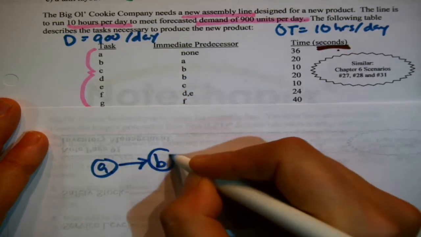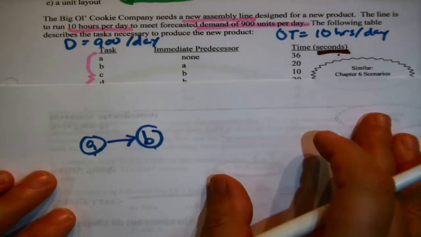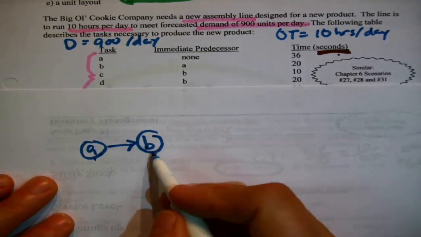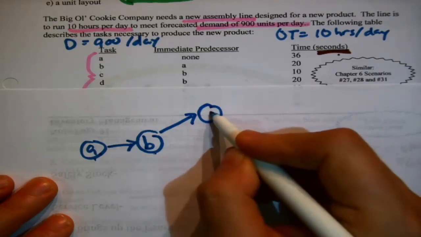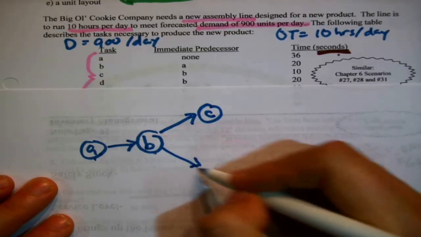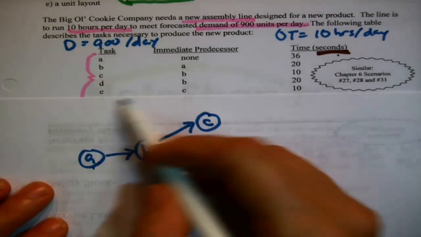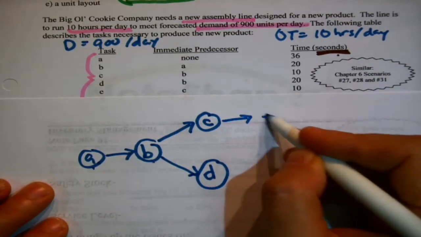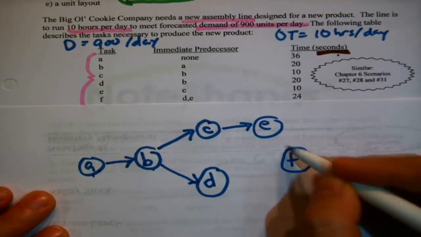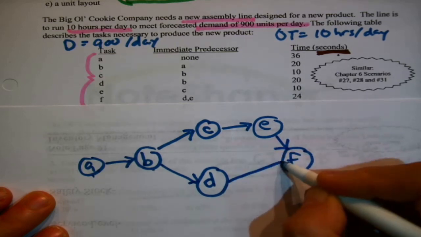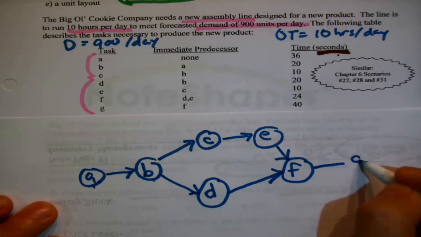Now I want to scan this information, it's nice, it's on a small sheet of paper, to look for anybody who requires A as an immediate predecessor. B requires A as an immediate predecessor. That's how you illustrate that. When you're done with A, you can go on to B. Now, look at that. C and D require B as immediate predecessor. When you're done with B, I'm just illustrating it, you can proceed to task C or proceed to task D. Either is allowed. Okay, E has C as an immediate predecessor. That's how we illustrate that.